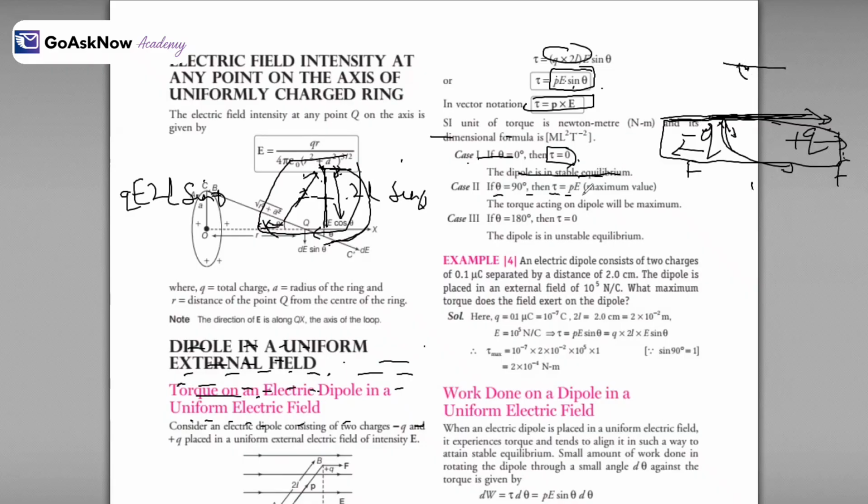If theta is 90 degrees, then tau is equal to PE, the maximum value. If the dipole is like this, with minus q and plus q, then theta will be 90 degrees and the torque will be equal to PE only, because torque is P E sine theta. And sine 90 is 1. So here you will get the answer as PE, that is the maximum value.